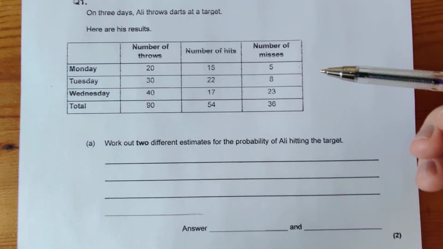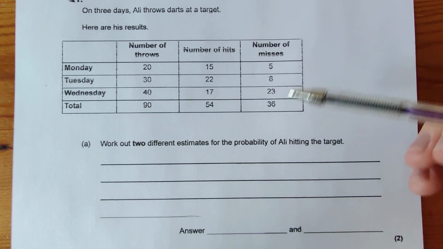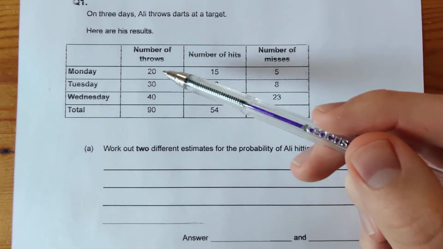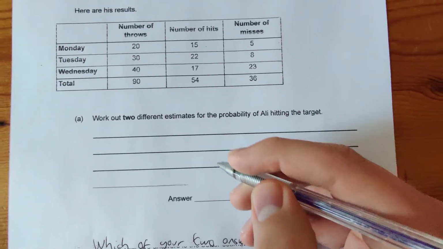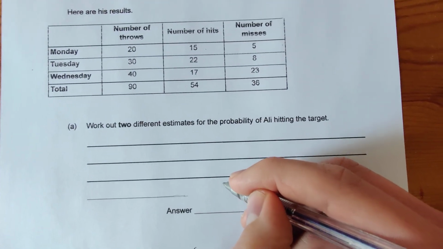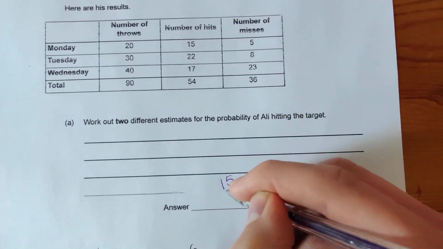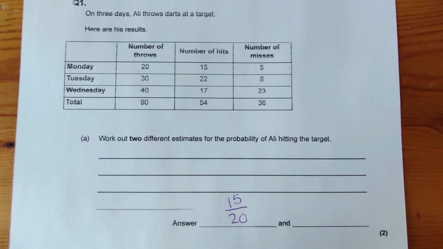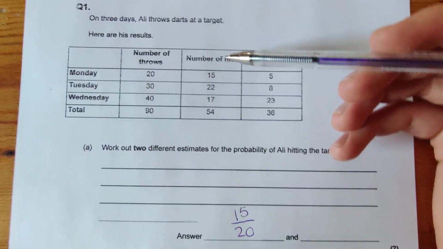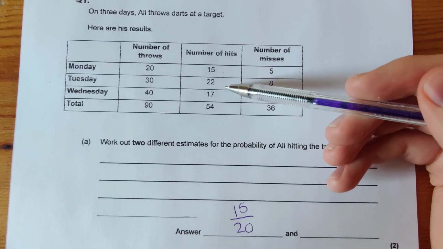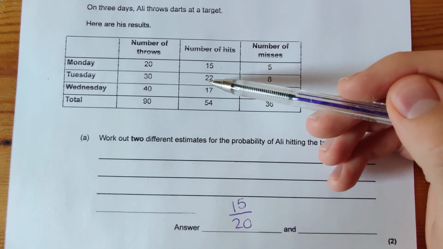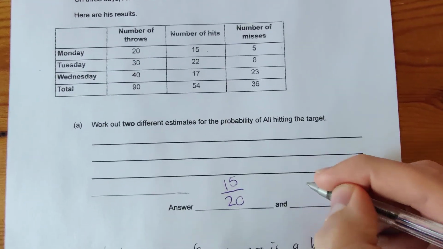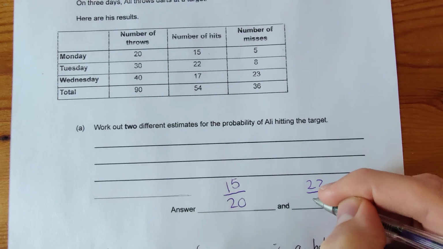So if I look at Monday's data, the probability of him hitting the target, well, he hits the target 15 times out of 20 throws. So an estimate for him hitting the target using Monday's data would be 15 twentieths, or 3/4, or 0.75. And then using Tuesday's data, he hits it 22 times out of 30 throws. So the estimate would be 22 out of 30.